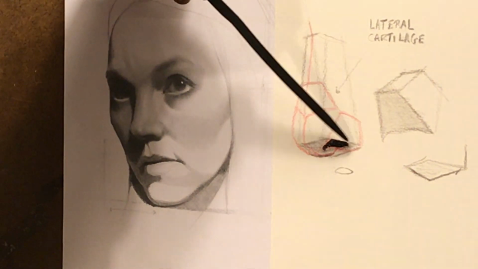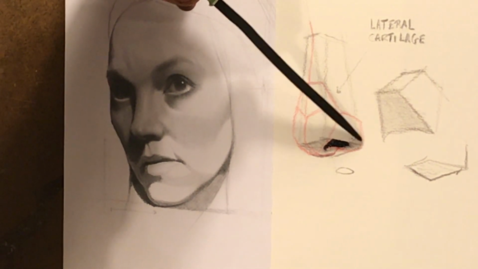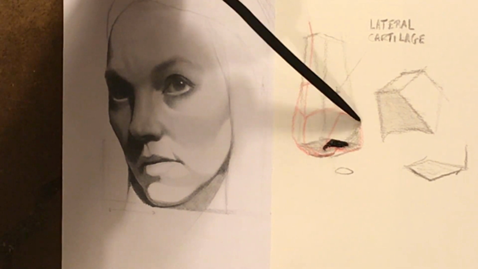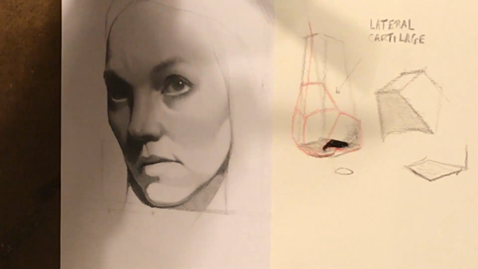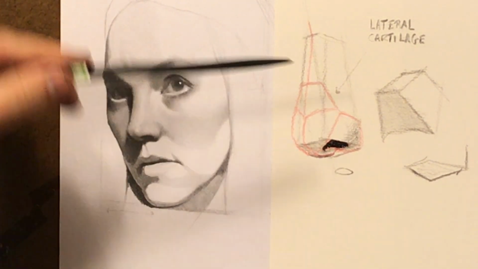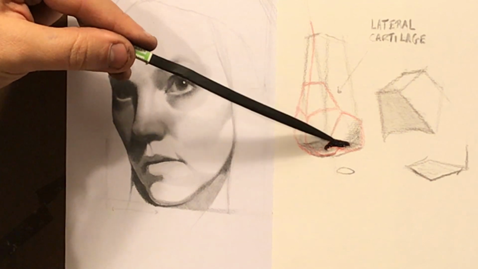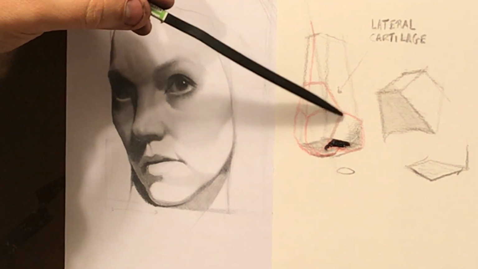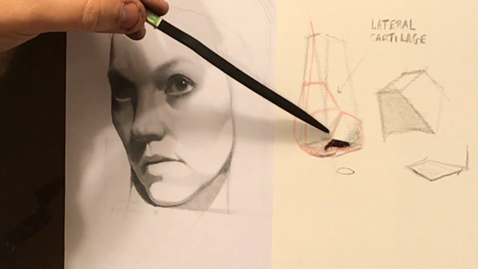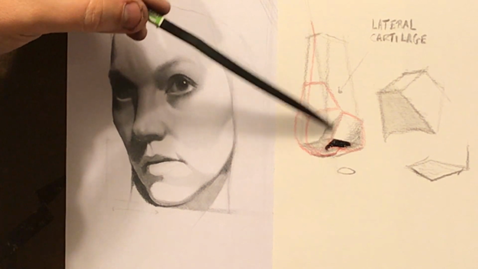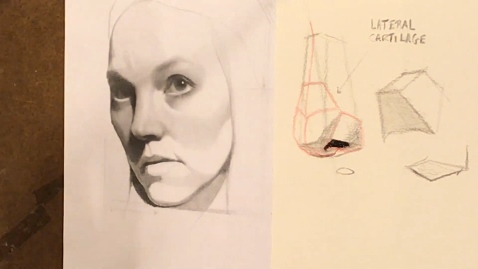But coming over here, I can see that there's some shadow right along the edge of the wing here. And then I get a distinctive ridge right here, just coming right up along the side of this plane, doing something like that.